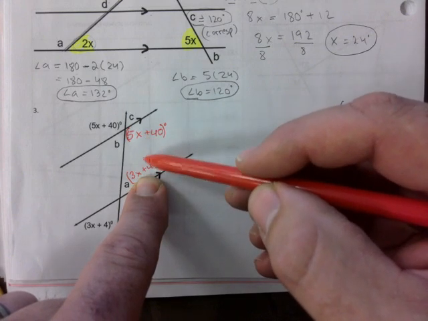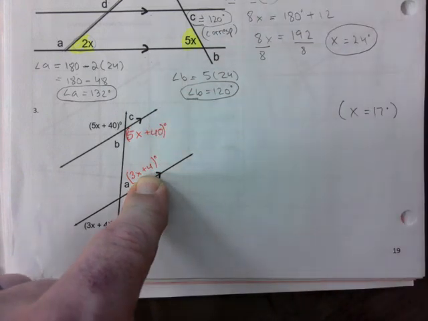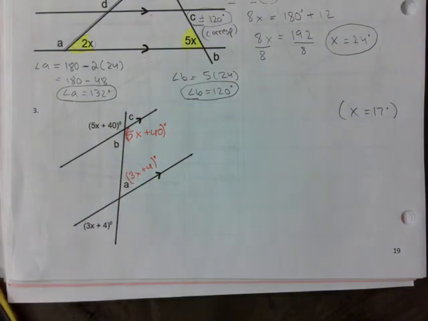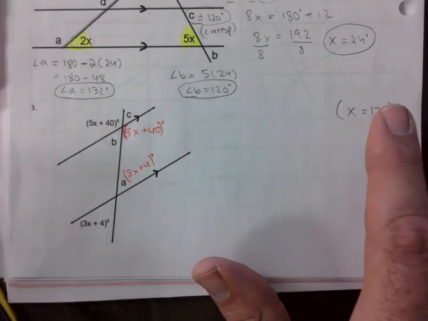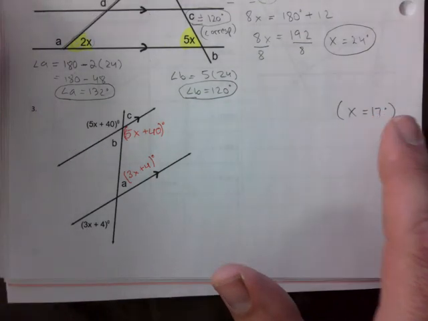Now we know something about these two, right? They're co-interior angles. They're supposed to add up to 180. And so you proceed accordingly. So that's all I'm going to tell you there. So x is equal to 17 degrees. That's your answer, okay?